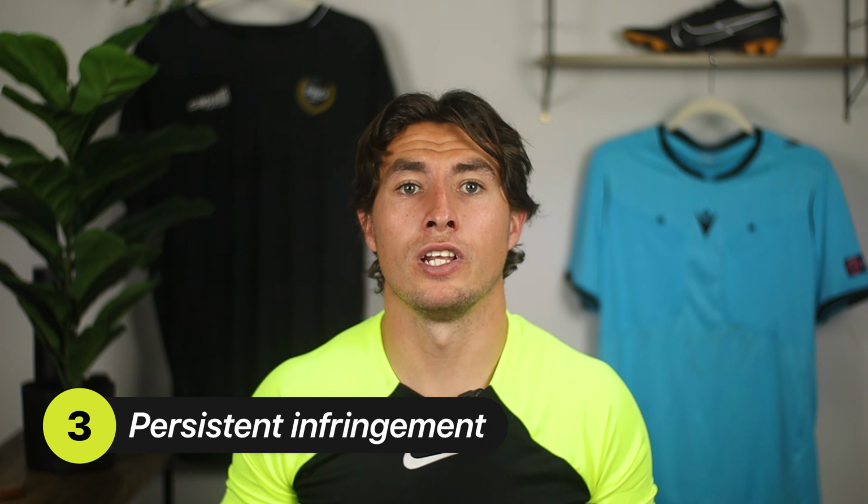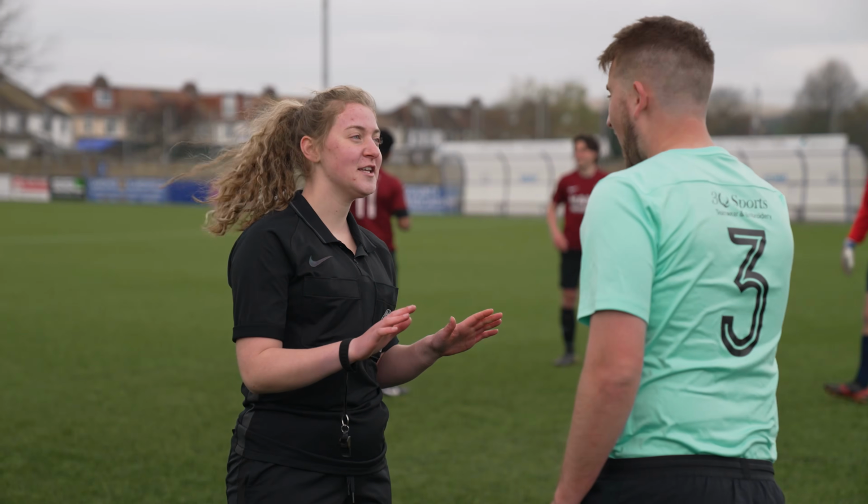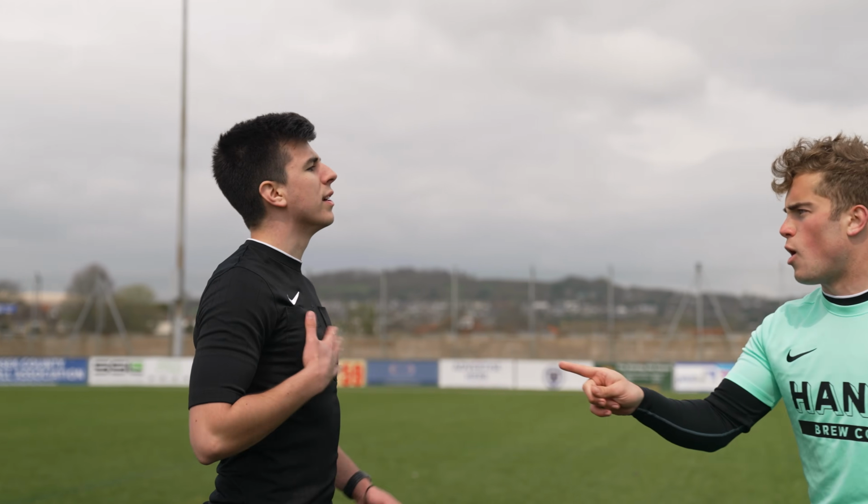Number 3, persistent infringement. There is no specific number or pattern of offences that constitutes persistent, but this allows the referee to use their judgment to nip bad behaviour in the bud. We recommend that if a player has committed 2 careless fouls in quick succession, you have a public word with them, making it clear that their next one will be a yellow card.